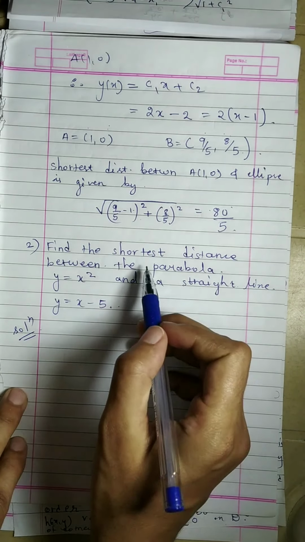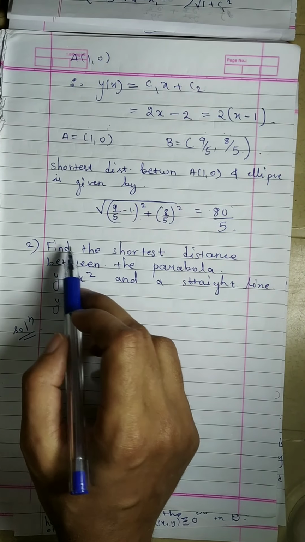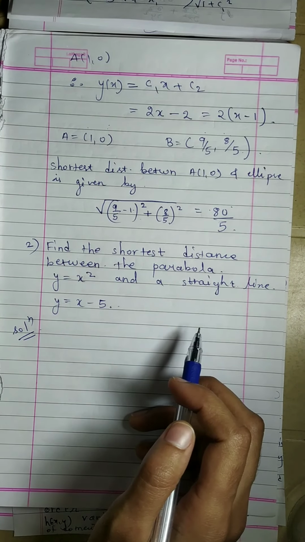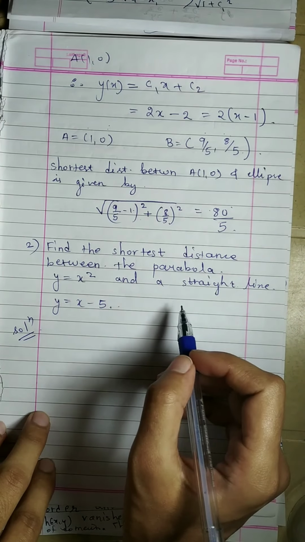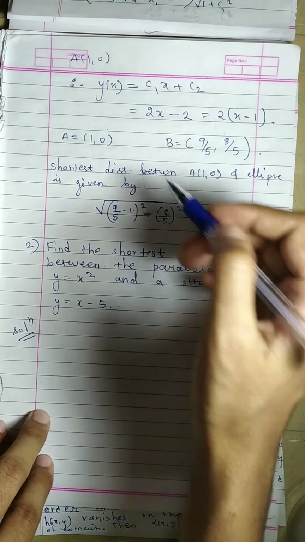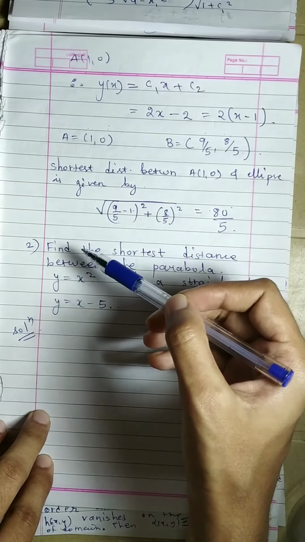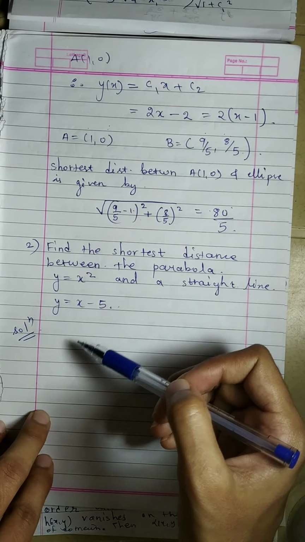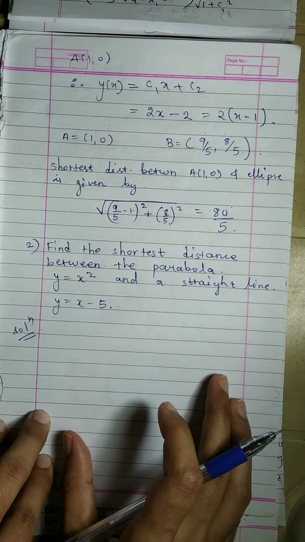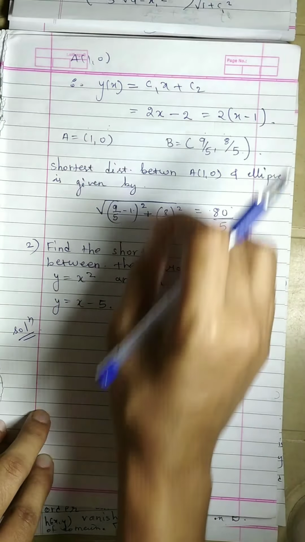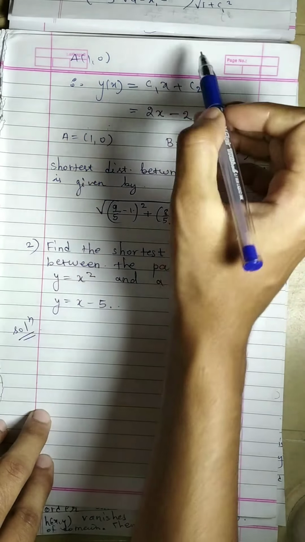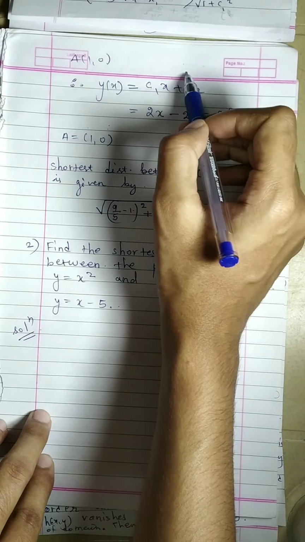So again the question asked is to find the shortest distance, so the functional will remain the same. As we have solved the first problem, you have seen that we follow the first step, second step, third step, and once we get all those equations, in the fourth step we solve those equations simultaneously to find out the values of x1, y1, c1 and c2.